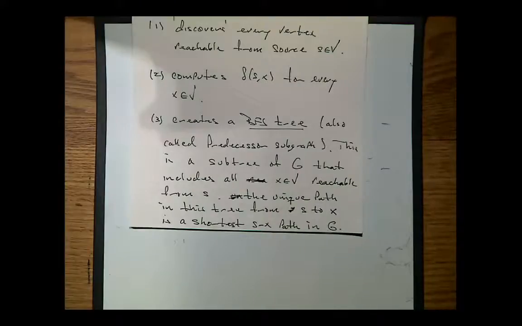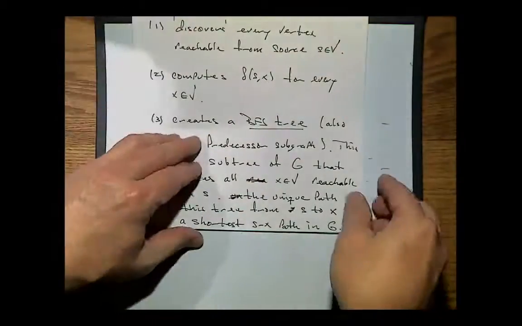Now, I should probably do this, shouldn't I? Would you be happier if I did this again? There. Is that visible? Is that legible? Sort of. Okay.